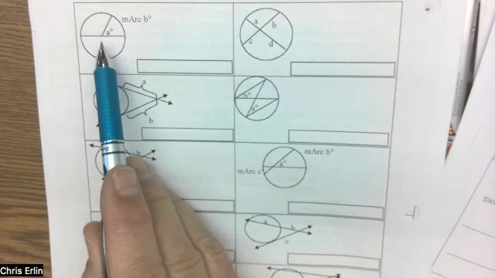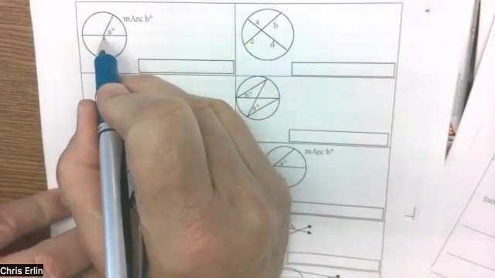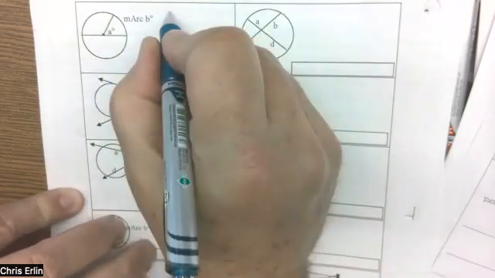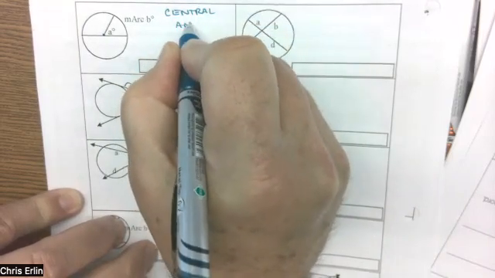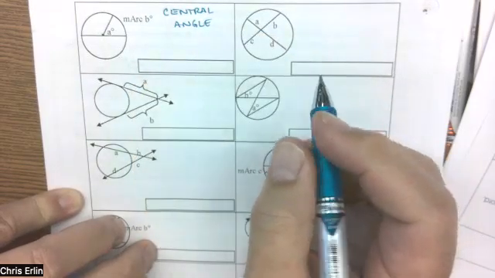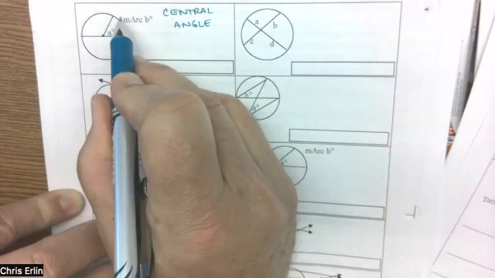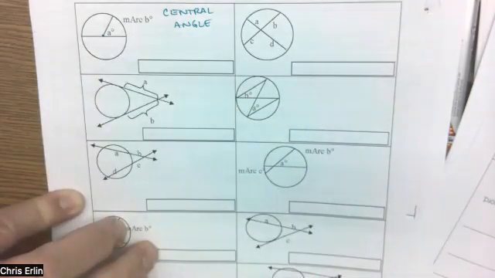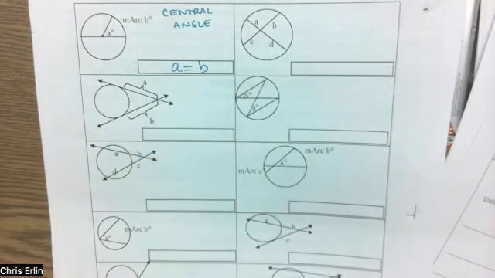What does this picture represent? A central angle. Well done. And we know that because it's got a radius intersecting a diameter at the center. So up here, write central angle. And if I have a central angle, where this central angle is measure A, and the arc intercepted is arc of measure B, what's the relationship between A and B? They're equal. So that's our formula. A equals B for this picture.